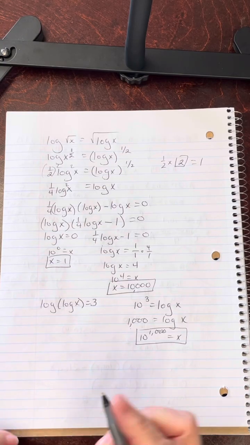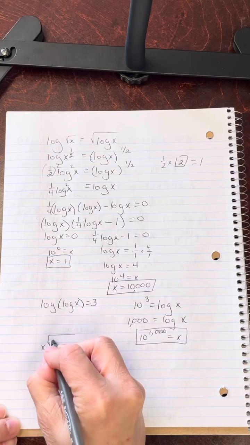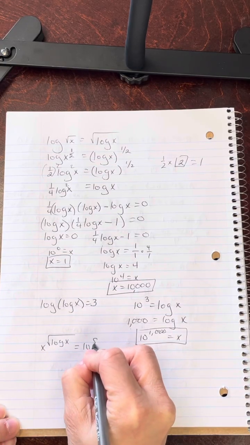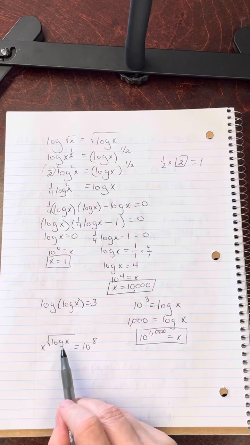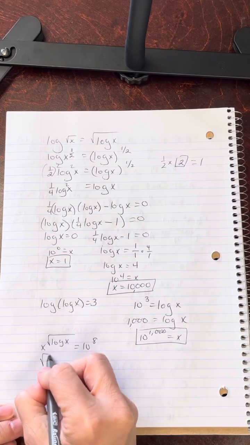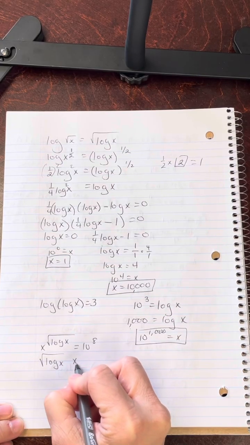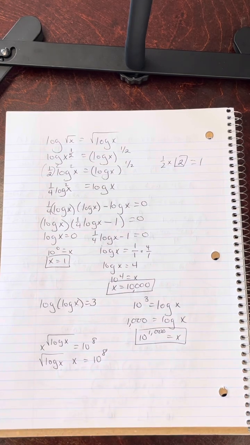And then example 6 says to solve for x with the exponent square root of log x equals 10 to the 8th. So I would get rid of the exponent out here and put it as a multiply in front. Square root of log x of x equals 10 to the 8th.